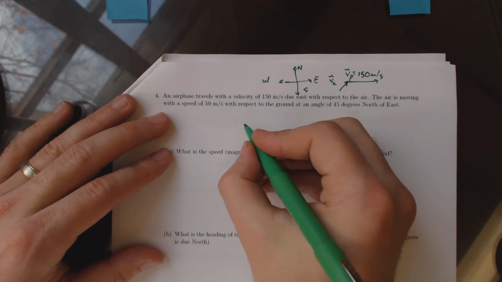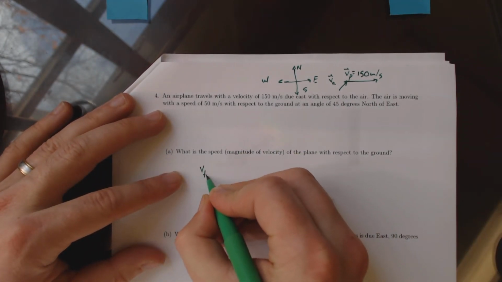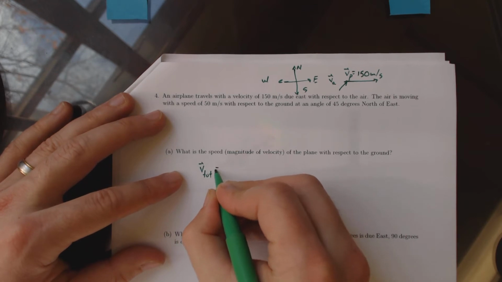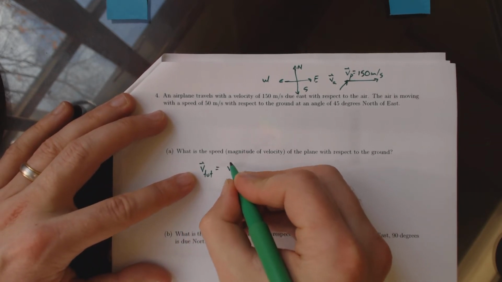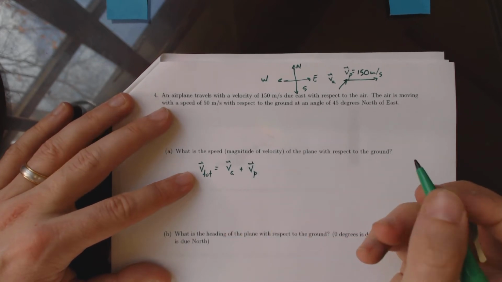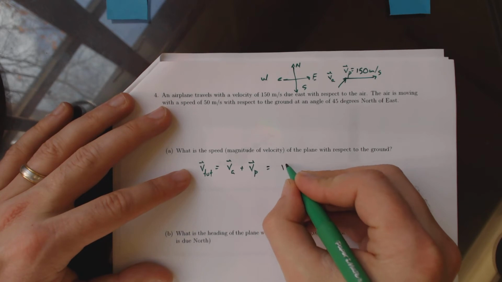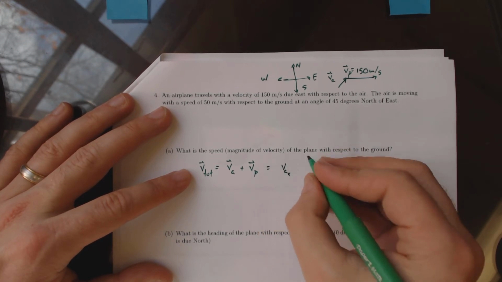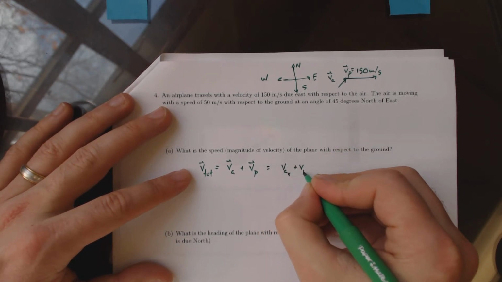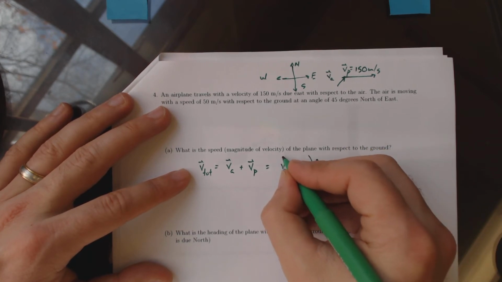And so we add. What is the velocity with respect to the ground? Well, V total, I add these two vectors. And the way I do this is I add the x components. So the x component of the air plus the x component of the plane with respect to the air. That's going to be in the i hat direction.